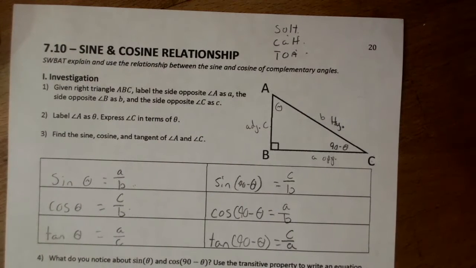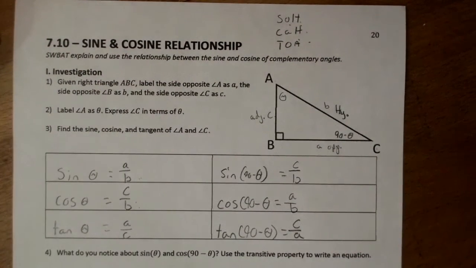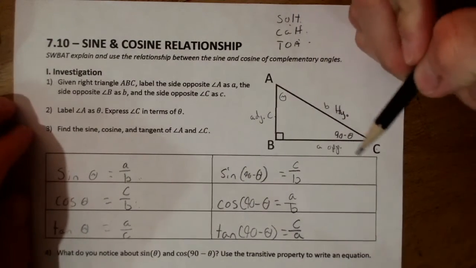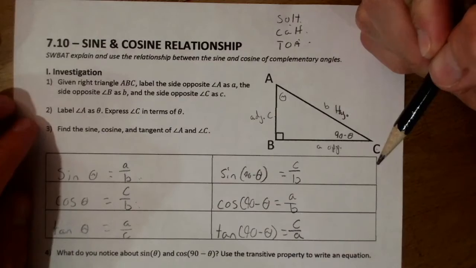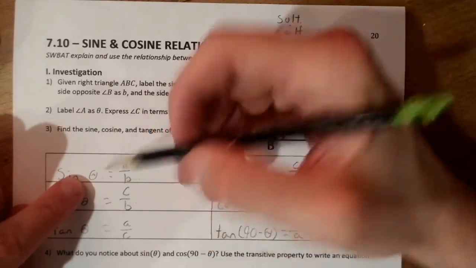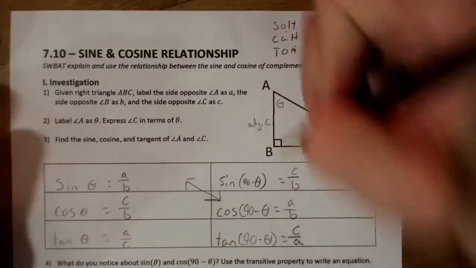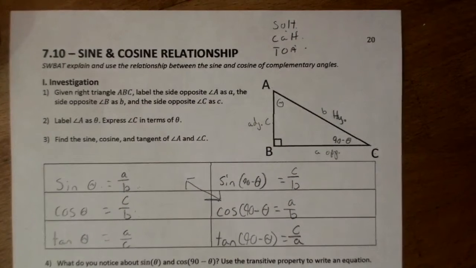What I'd like you to do right now is take a look at your diagram that we just filled out and see if there's any relationship between two of our answers. What you'll notice is that there's actually a paired relationship here. We can see that sine theta is equal to cosine of 90 minus theta, or cosine C. There is a relationship that exists between sine and cosine.